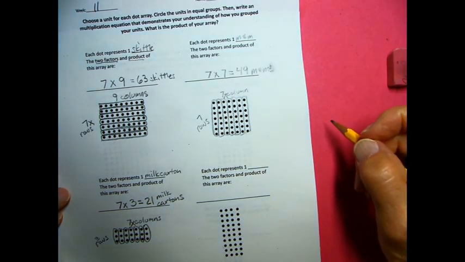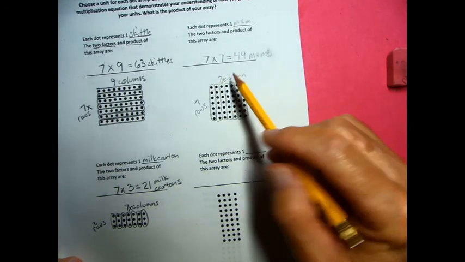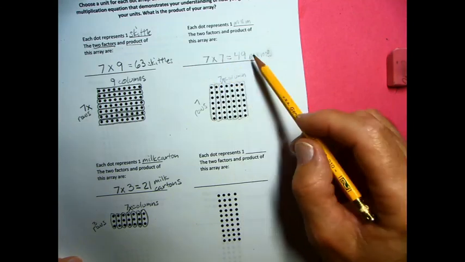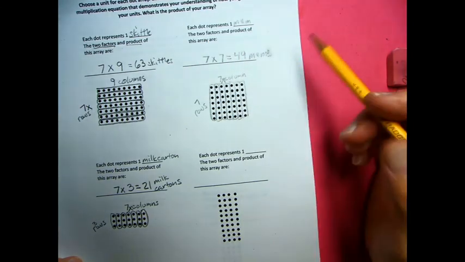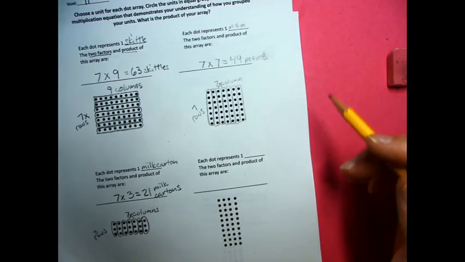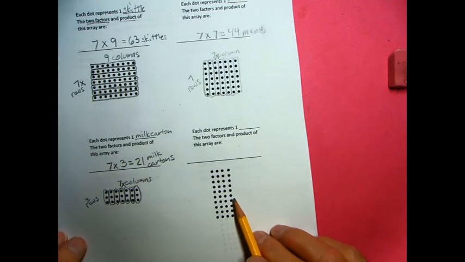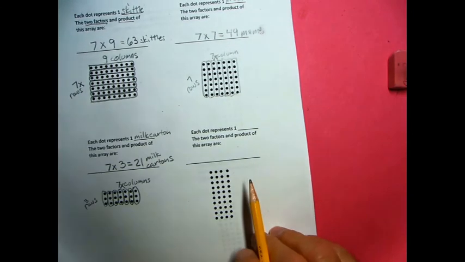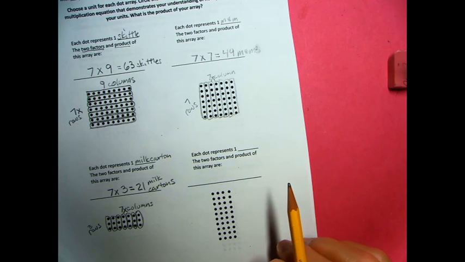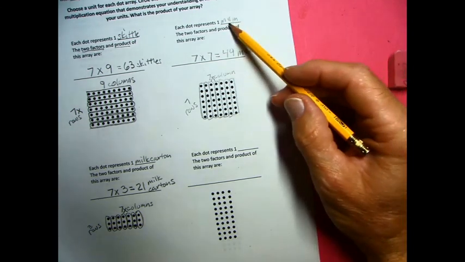So this is an example of how to calculate arrays and how you would lay out your multiplication problems with your two factors and products, and how to get your two factors in the right place. So go ahead and do the last one down here and the ones on the back. Okay. And practice as best you can. You come up with what the units are going to be. What does each dot represent?